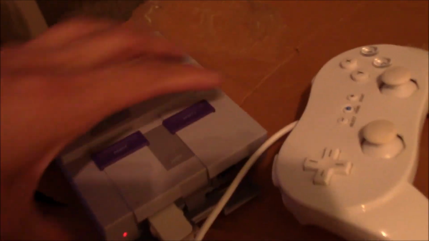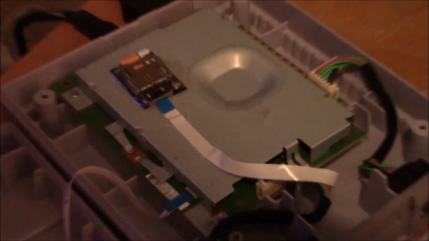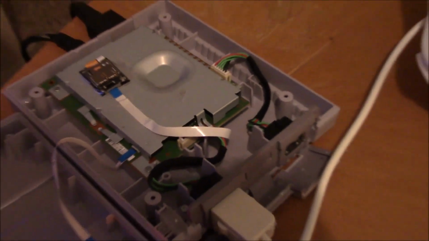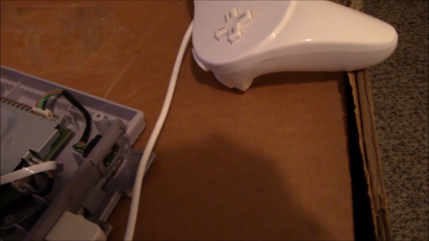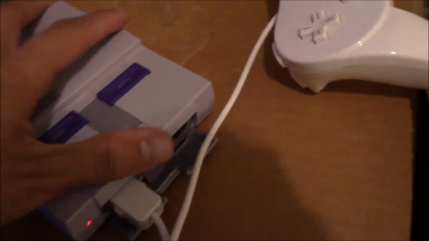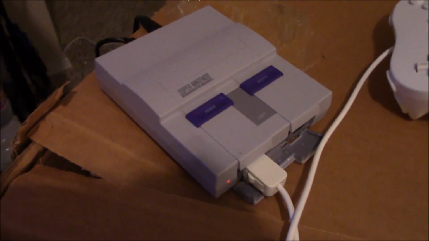Before I do that though, here's the SNES Mini, and I have the Super Storage mod installed inside the SNES Mini. So here we have the Super Storage mod. This is a micro SD card, and following the ribbon, the other piece is soldered underneath the motherboard. So let's get started on the computer.